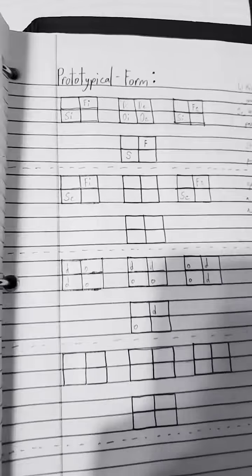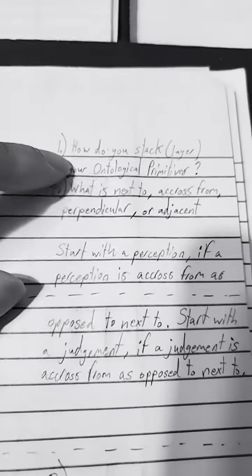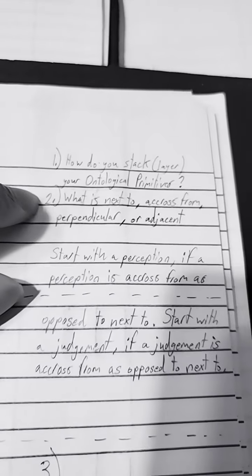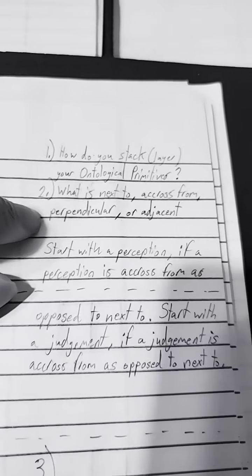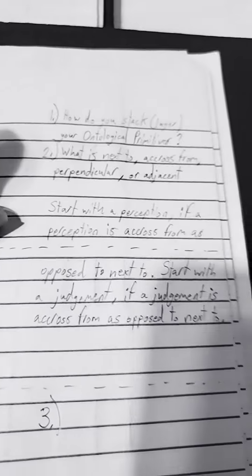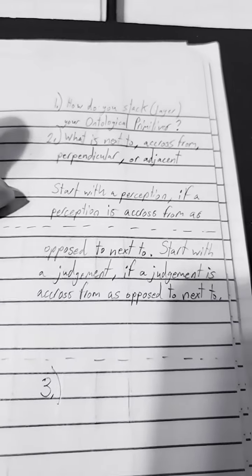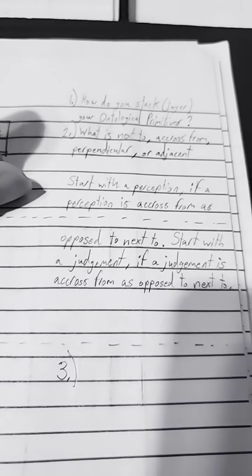So for this, I tried to mirror it. Instead of S and F, I put SI and FI. Why? Because we're asking ourselves the question, how do you layer your ontological primitives? What is next to, across from, perpendicular, or adjacent? And you're going to want to start with a perception if a perception is across from as opposed to next. Start with a judgment if a judgment is across from as opposed to next to.